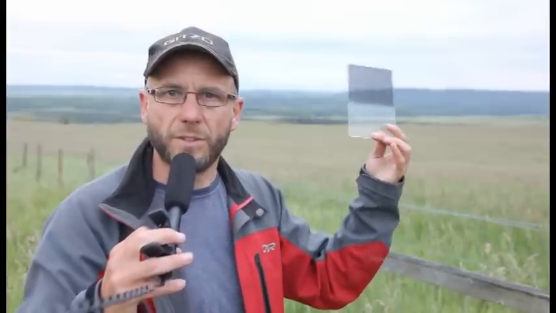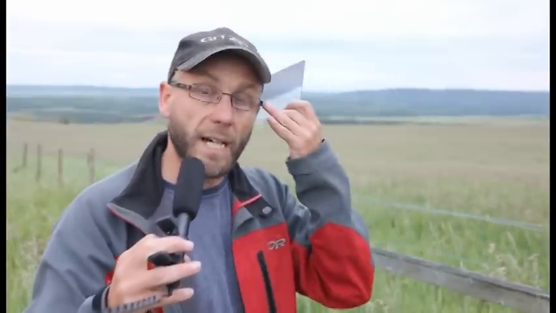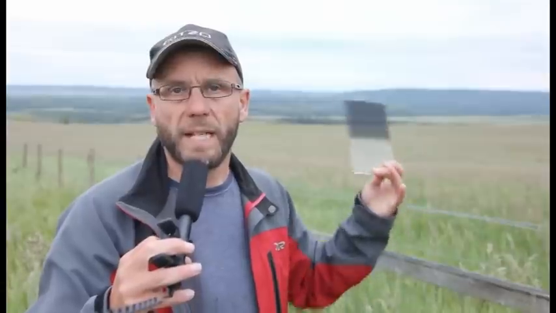And we have the grad filter, and we're going to stick this over the lens, and we're going to darken the sky, and we're going to let the foreground brighten up. So I'll show you how to do that, and then we'll do that shifting up and down with the tilt shift lens, and we'll make a picture and we'll see the end results. Okay, so let's do it.